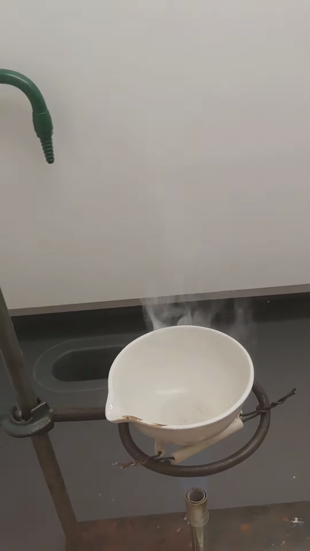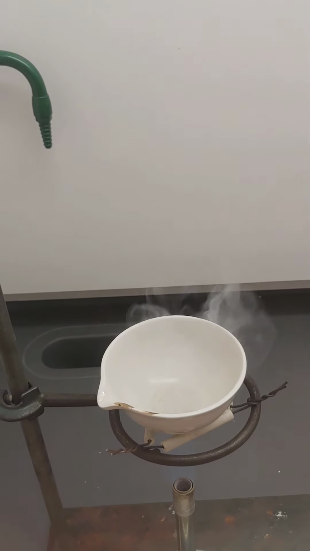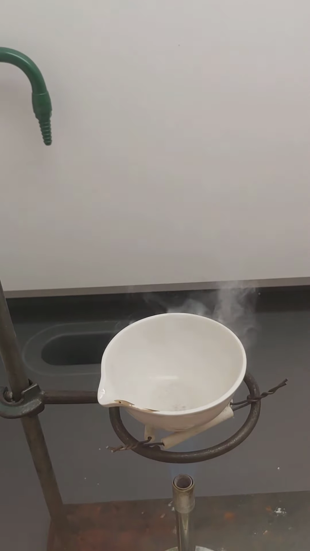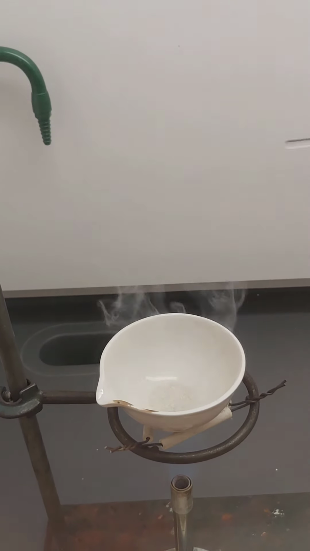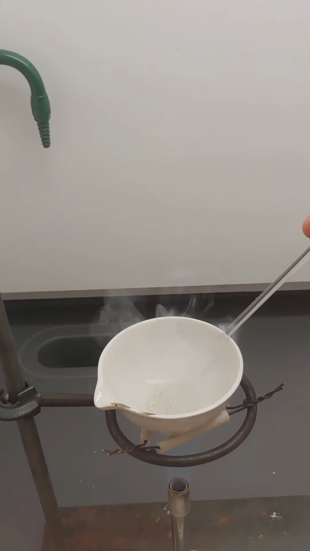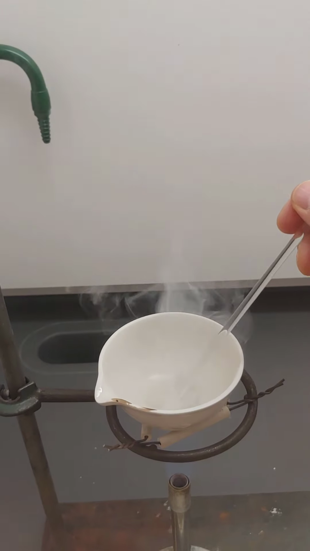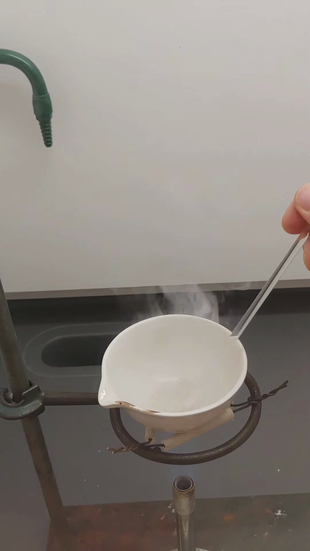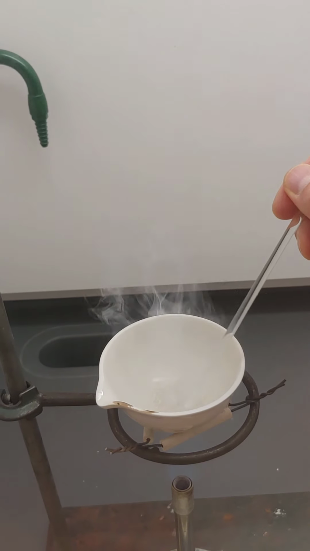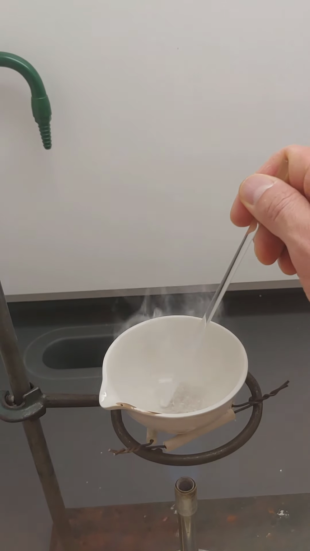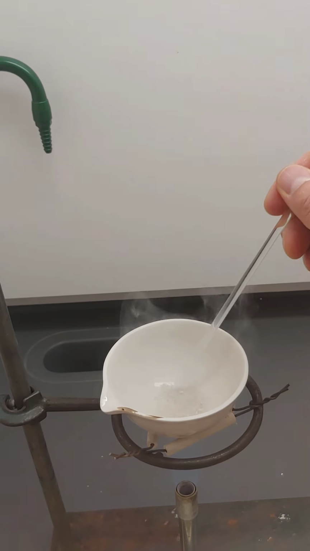So now my sample is starting to sublime off pretty well. You can see that white vapor coming up out of the dish, and that's the ammonium chloride going from the solid state right into the gaseous state. And so the important thing is that while that's occurring, I need to keep stirring this, because I need to make sure that any of that ammonium chloride that might be in there stays evenly mixed and that none of it's hiding, so that I can make sure that all of it gets out.